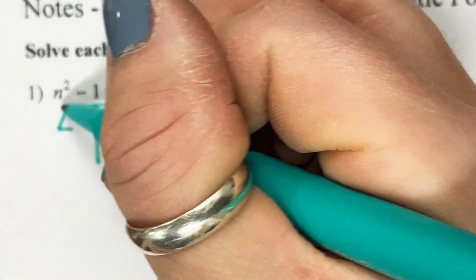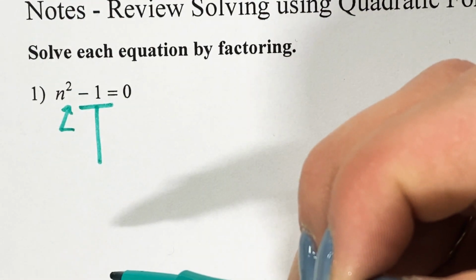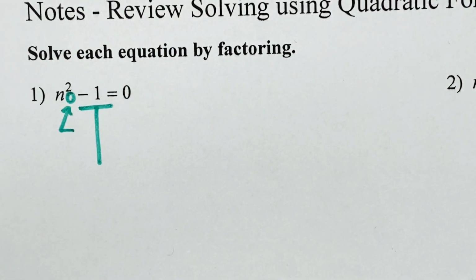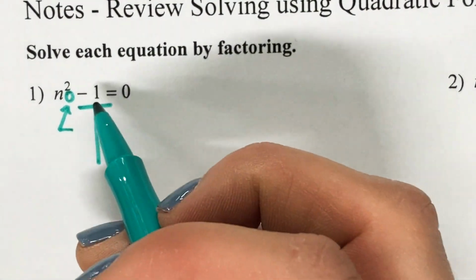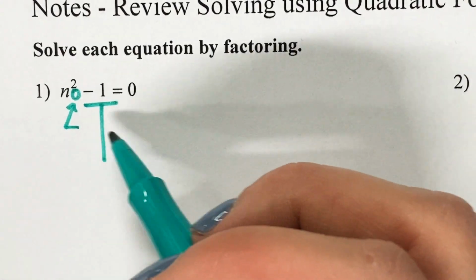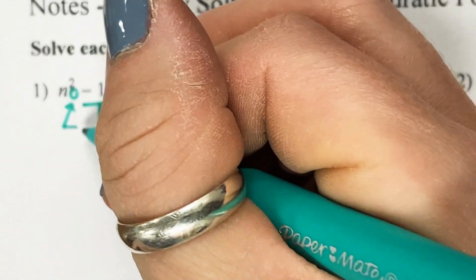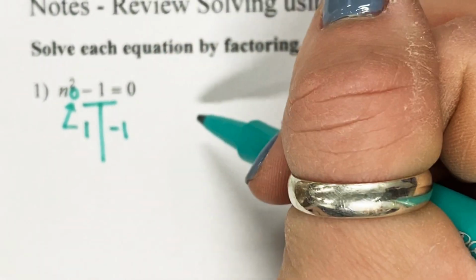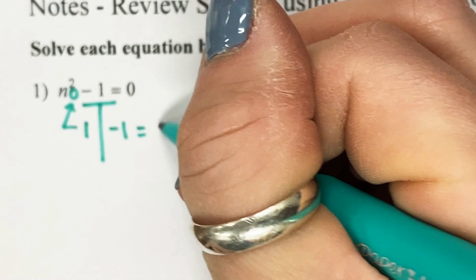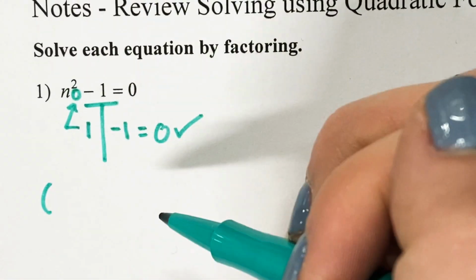Okay, remember, it's not the number that's attached to the variable squared, it's the one in the middle. What is that going to add to? It's actually going to add to 0. Okay, so we need two numbers that multiply to give me -1, but add to give me a 0. Okay, what can multiply to give me -1? It's really only one option here. Has to be a +1 and a -1. Okay, well, what is 1 minus 1? We get 0.